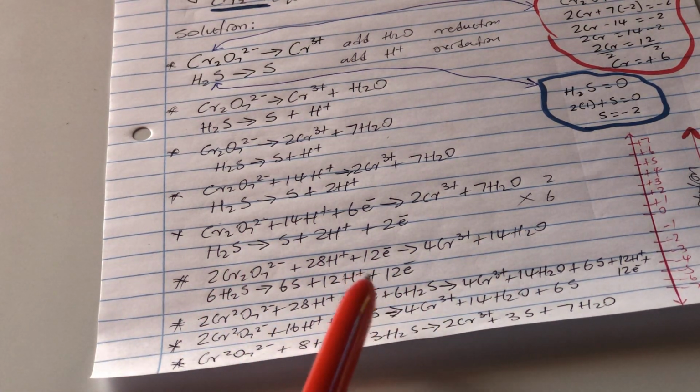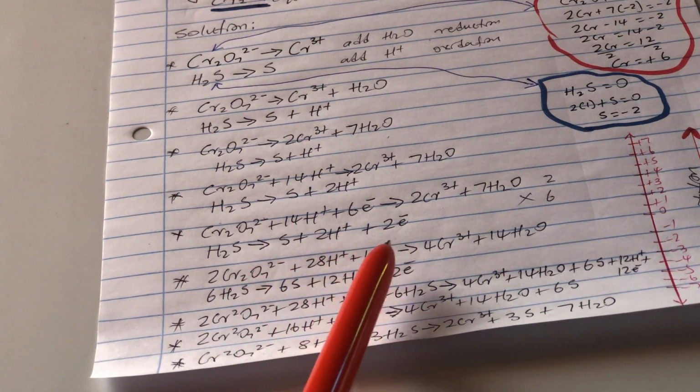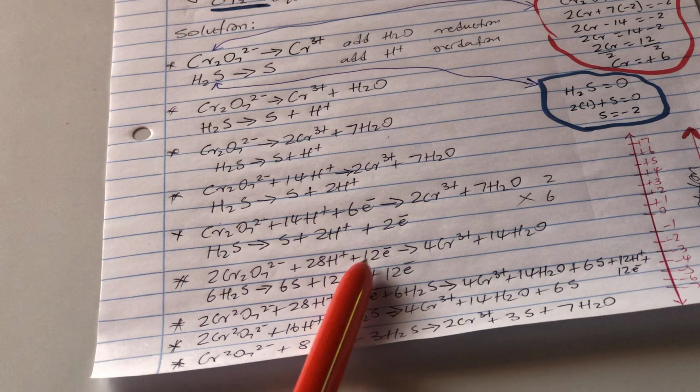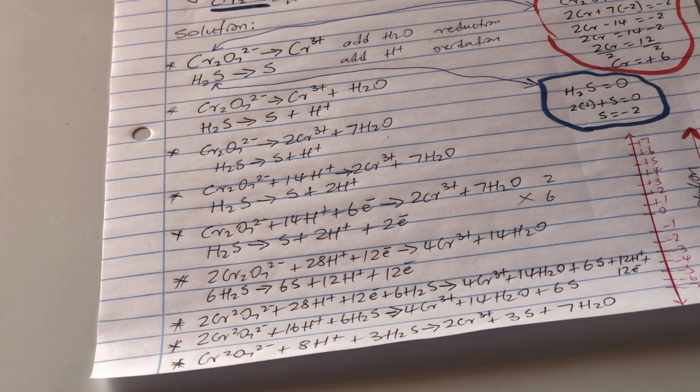The focus here is to balance the electrons. In the reduction half reaction, 12. In the oxidation half reaction, 12. The next step, what do we do?